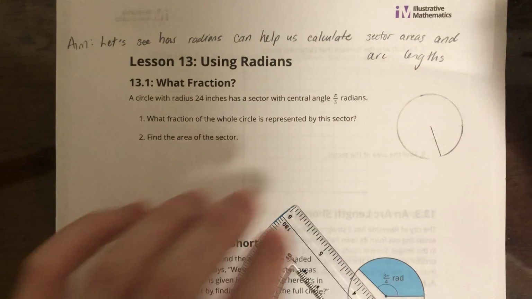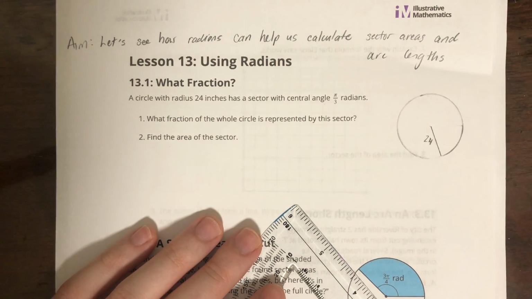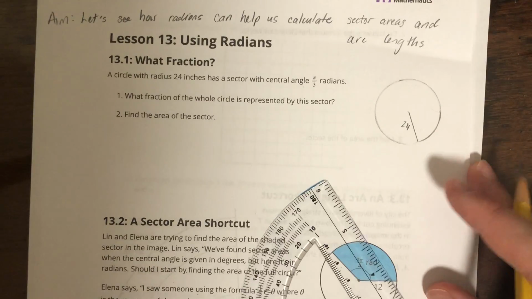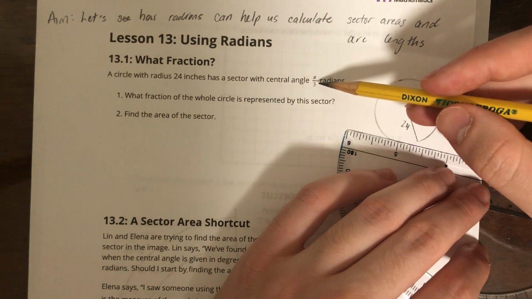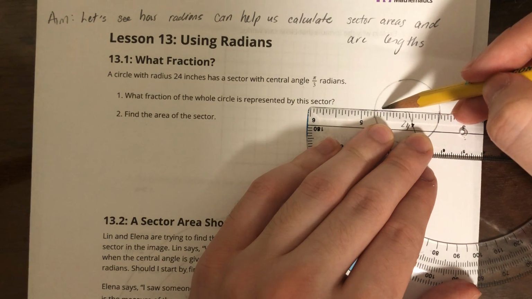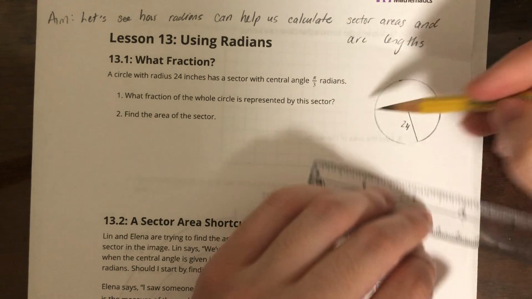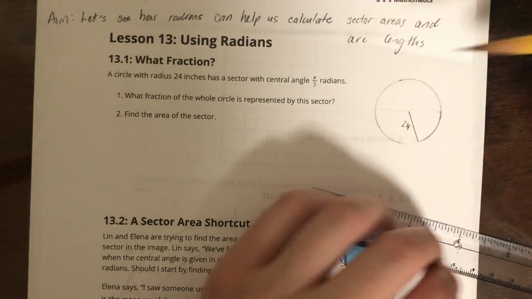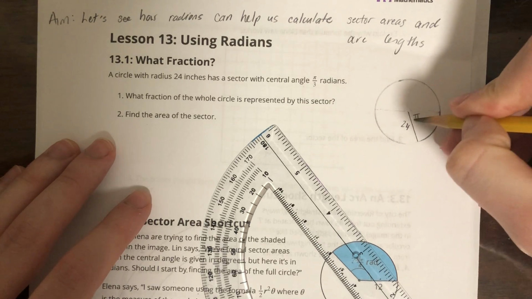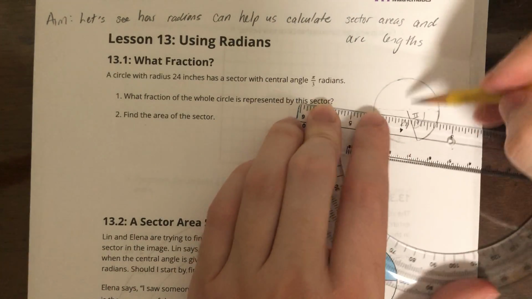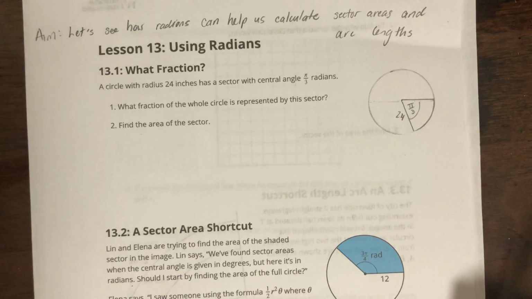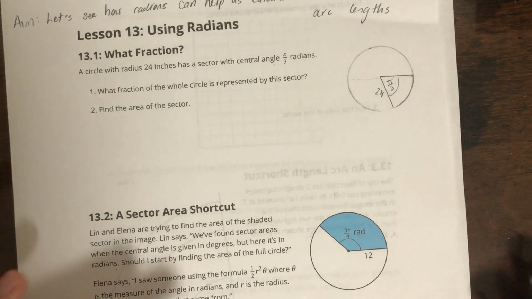Okay, so it says the radius is 24 inches and my sector has a central angle of pi over 3 radians. So pi over 3 is really just a third of pi. So the way I'm thinking about this is if I've got a diameter, that's pi radians, a semicircle. If it's pi over 3, it's a third of that. It's exactly a third of a semicircle right here. That wasn't a perfect drawing of a third of a semicircle, but it's probably pretty close.